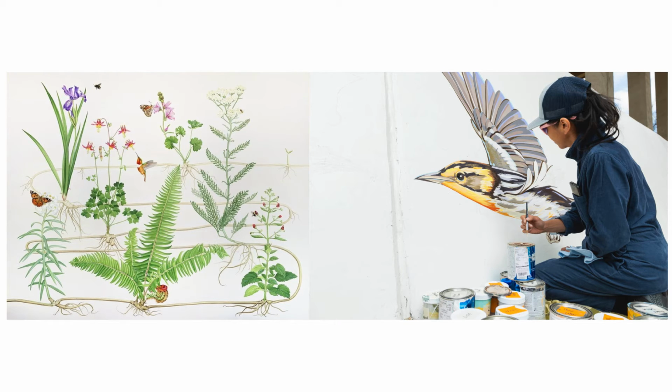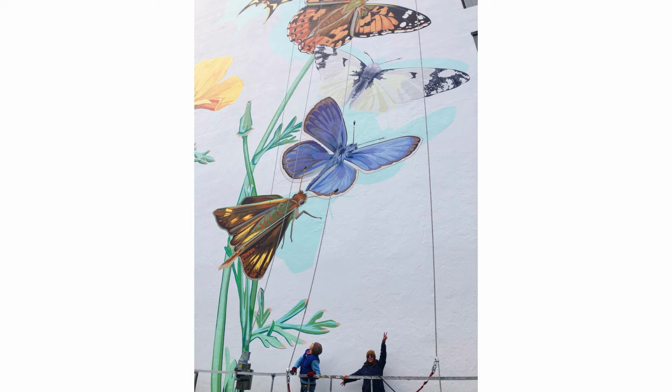So now, instead of doing small scale illustrations for scientific literature, she's doing huge murals to bring public understanding to the plants or species that are being affected by climate change.